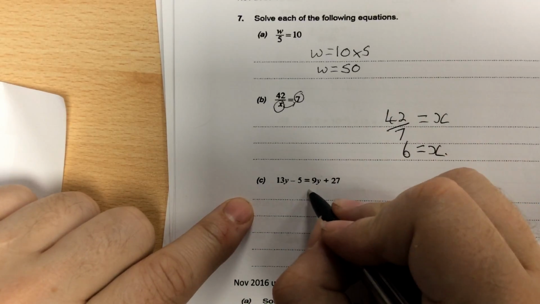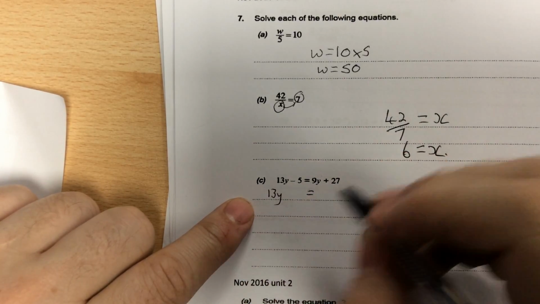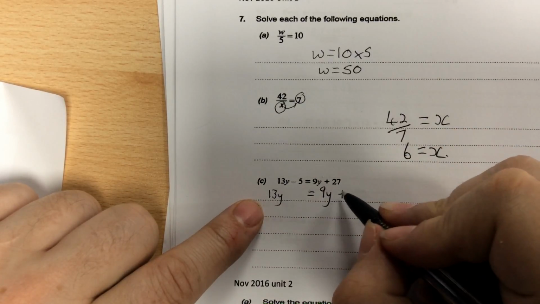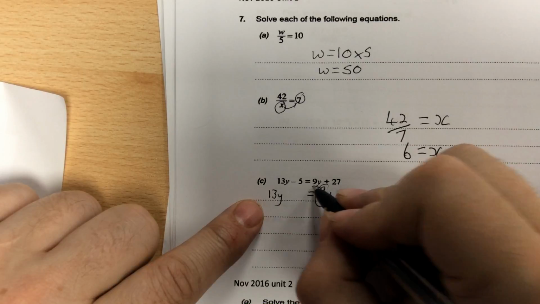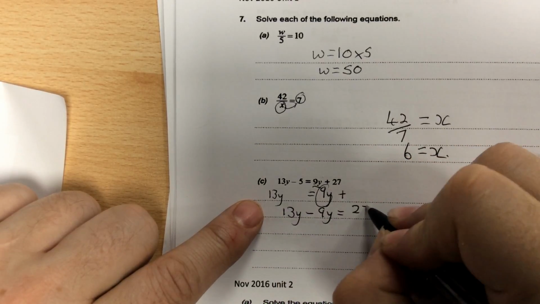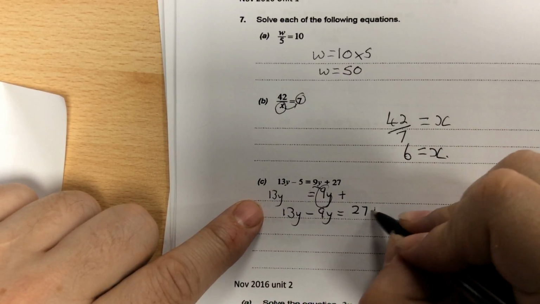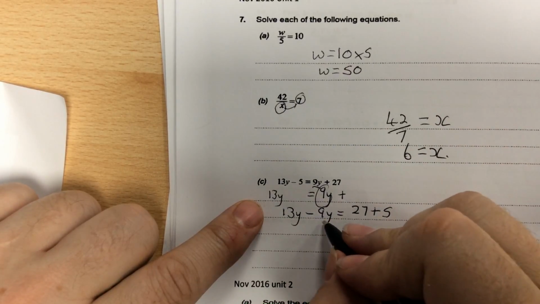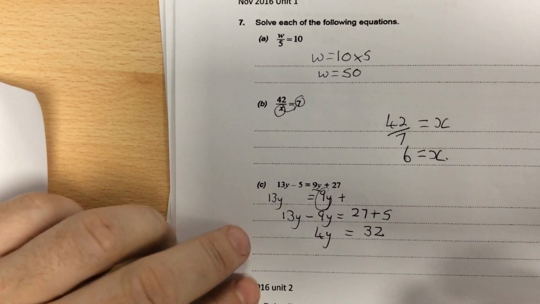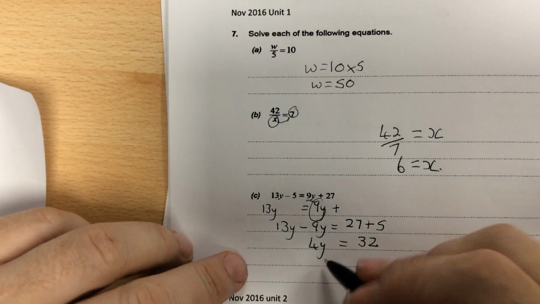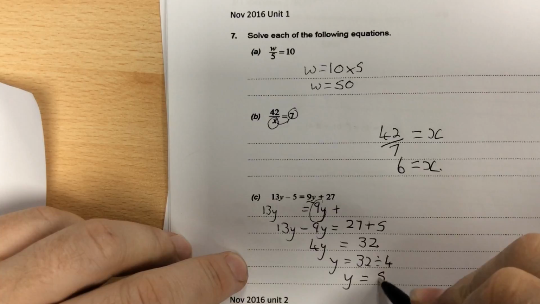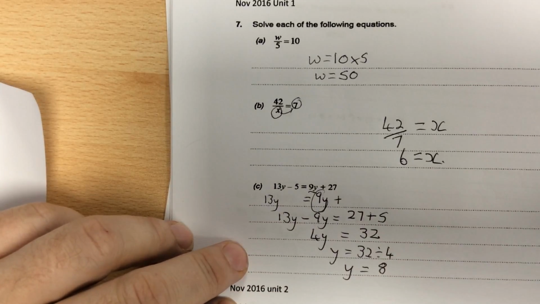When you have x's on both sides, you need all the x's on the one side. So you've got to get 13y is bigger than 9y. So I need to take my plus 9y over. And then it becomes 13y take away 9y is 27. And the opposite of minus 5 is add 5. 13y take away 9y is 4y. 27 add 5 is 32. So to find y is 32 divided by 4. And how many 4s in 32? 8. So the answer is 8.